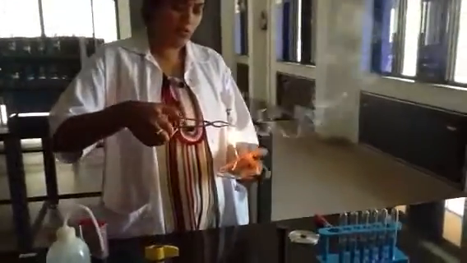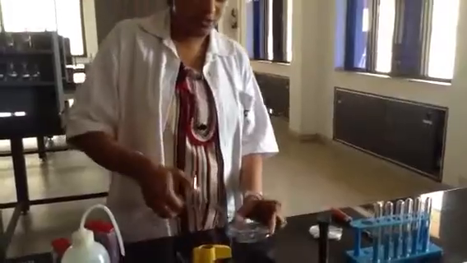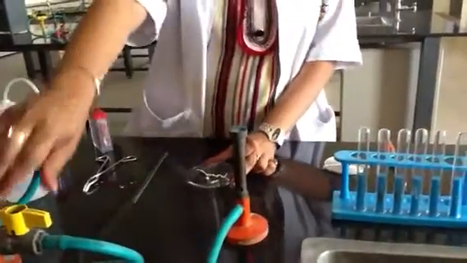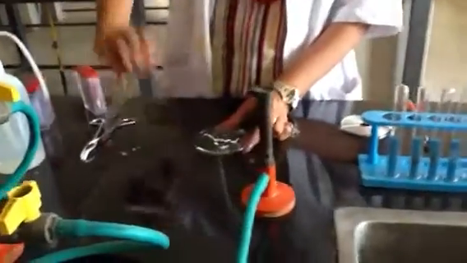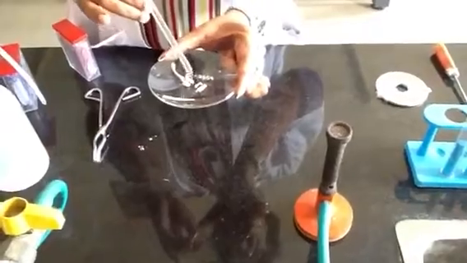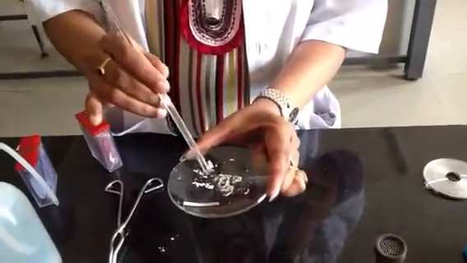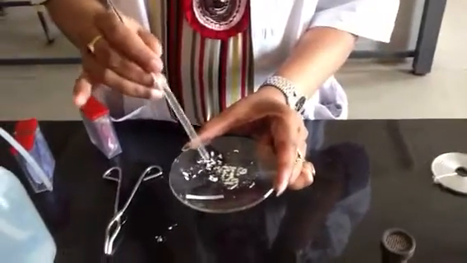It produces white color ash. Switch off the burner here. Now you can see this magnesium ribbon is turning into magnesium white color powder, white color ash.